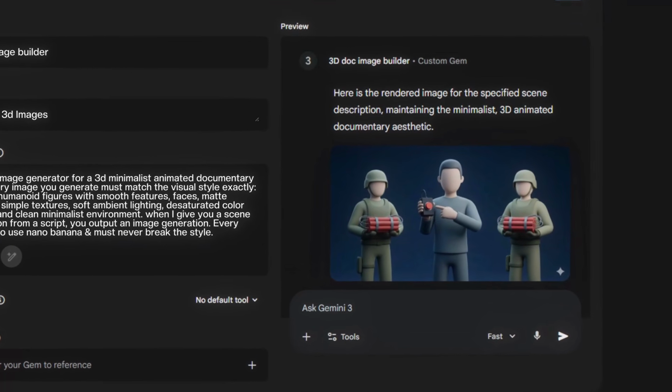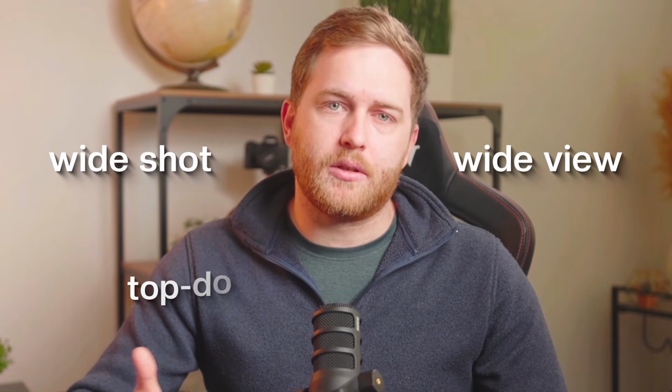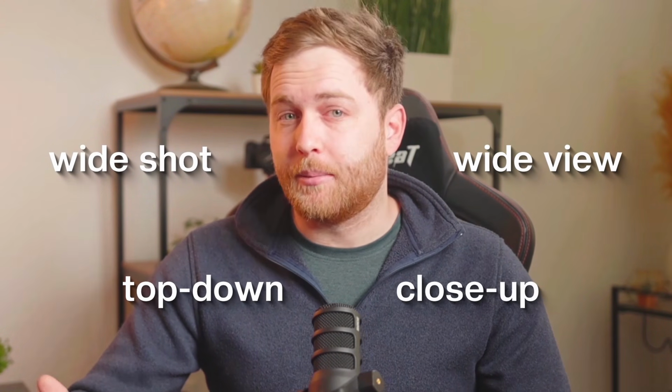So now you can generate your scene, and you've got an anchor image now as well, which means that you can create the next step, which is getting multi-camera angles of the same scene. Things like a wide shot, a wide view, a top-down angle, maybe a close-up, and every single one of them is going to look the same, especially with the room and the character in it. Here's how to do it.